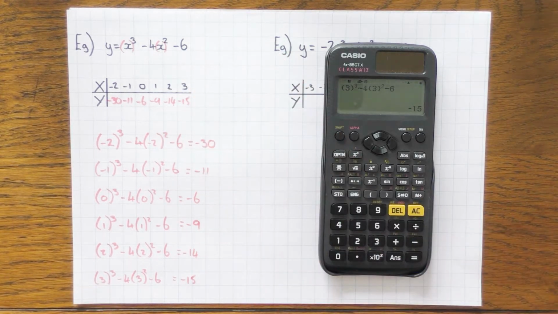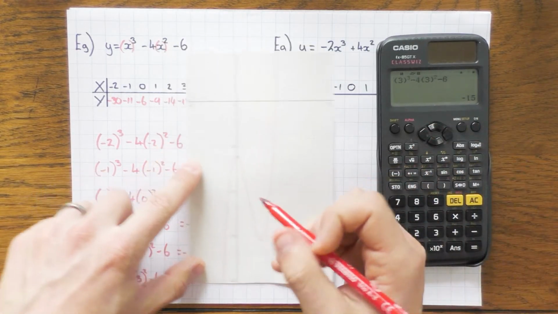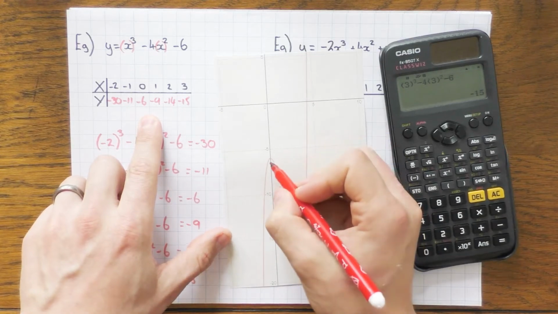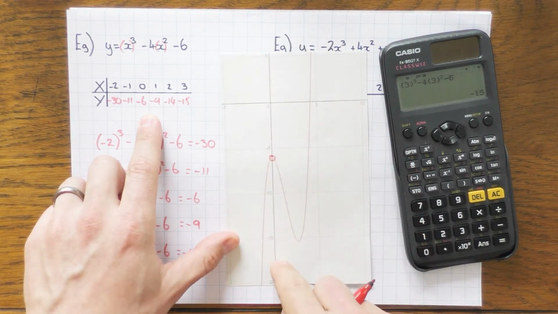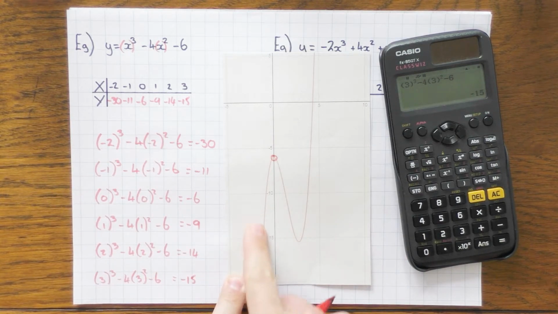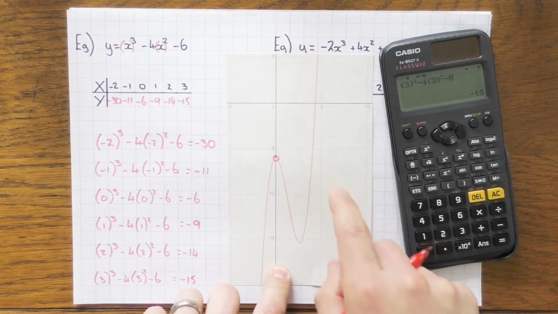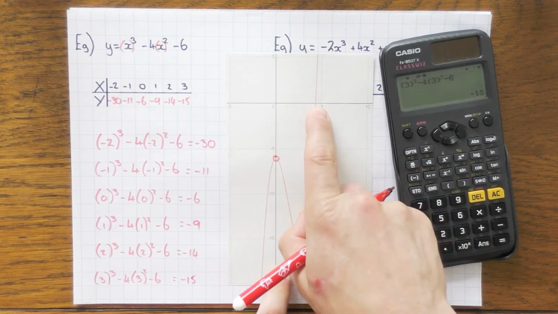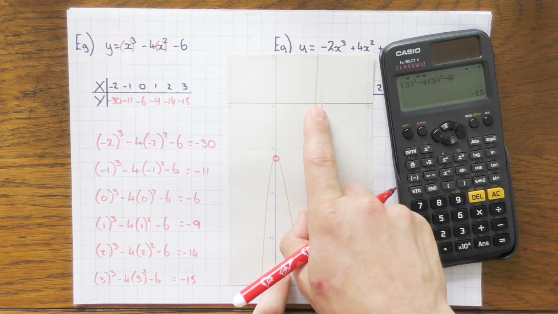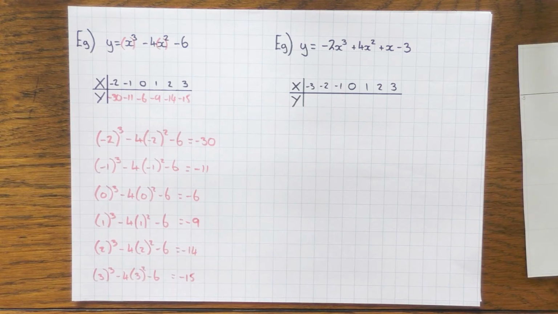Okay, and if we have a look what that looks like, I've drawn it out here and printed it off. So there we can see we cross at minus 6, so that's fine, the y-axis that is. And again, we come up from this direction, we hit a point, we go back down, we hit another point, and we go back up. It's worth noting that this particular graph only has one root, and what I mean by that is it only crosses the x-axis once.